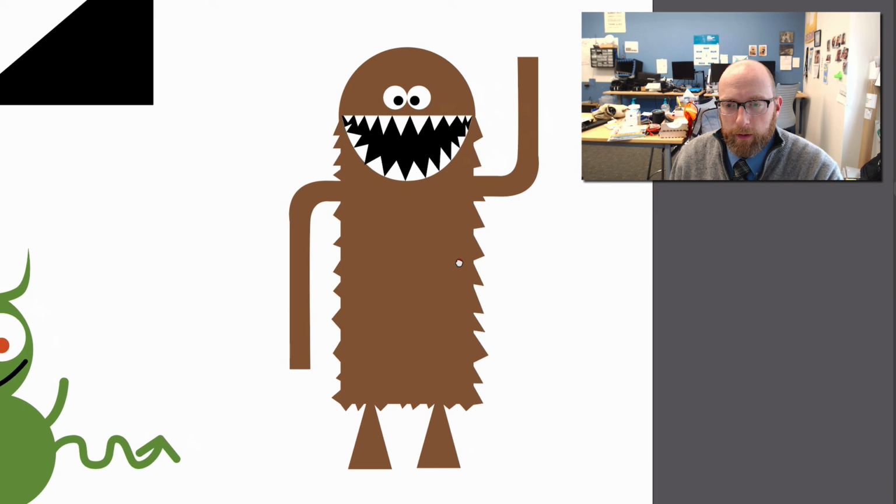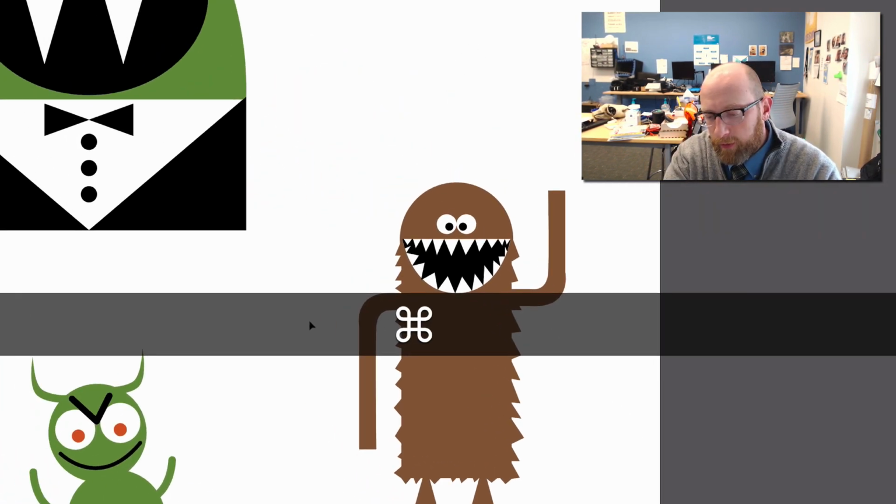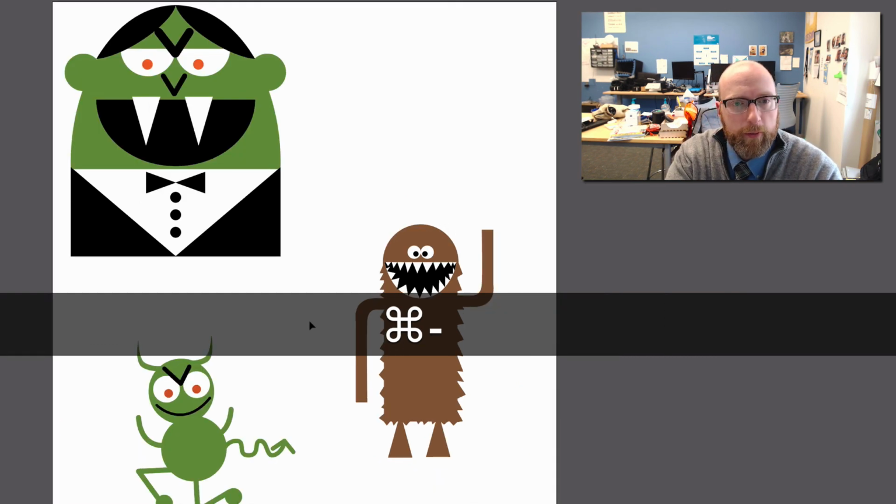And here, see again how I made this. Perfect circle for the head, shape builder tool to get the mouth shape, or the pen tool for the teeth, ellipses for the eyes, pen tool for the fur, triangle with the pen tool, and then the arms made one with the pen tool and then duplicated it and moved it into place. So by using these basic tools, you can build just about anything you like.